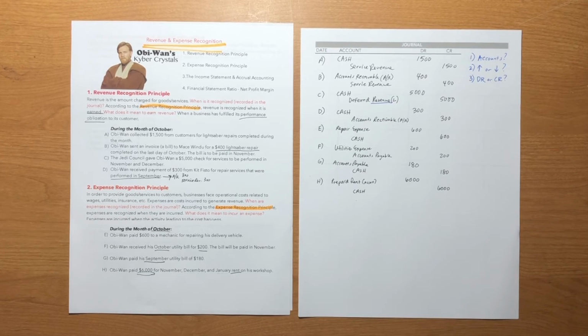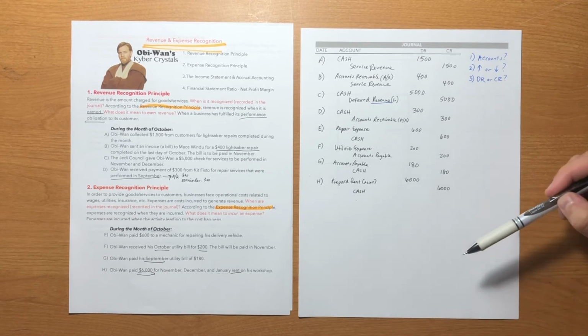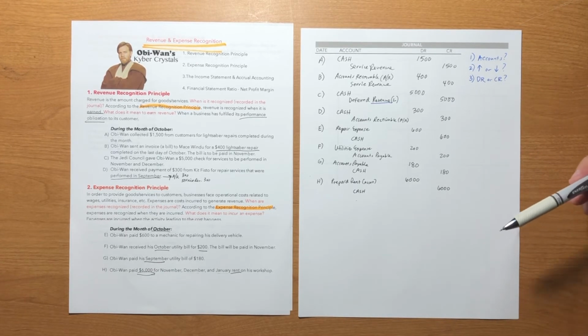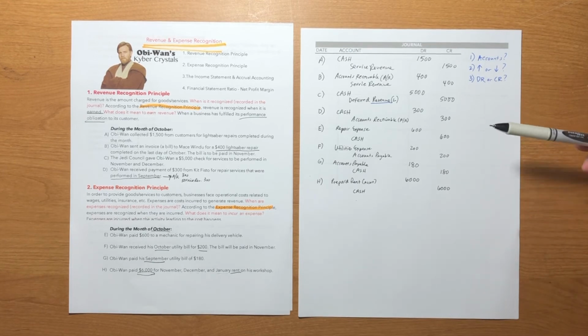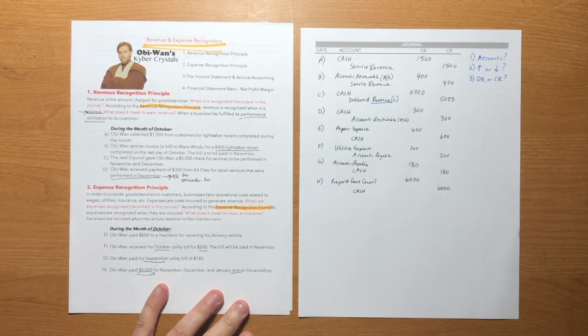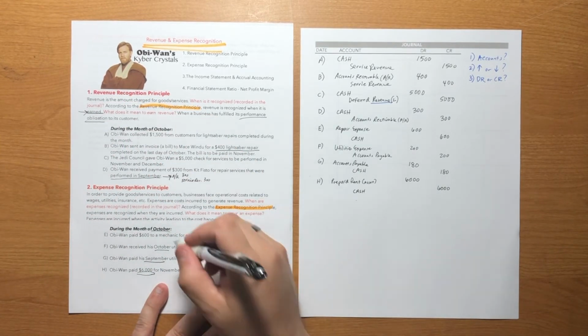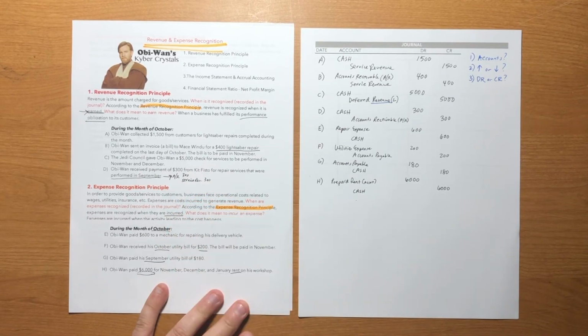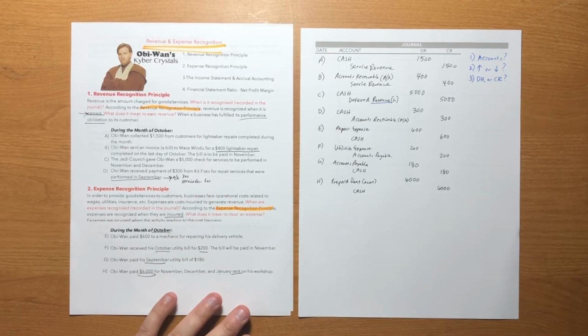So for revenue recognition and expense recognition, the key is making sure we understand the principles and applying them. Understanding them is the easy part. Revenue is recognized when it is earned. Expenses are recognized when they are incurred. Those are the principles. Applying them is much more challenging than memorizing the principles.